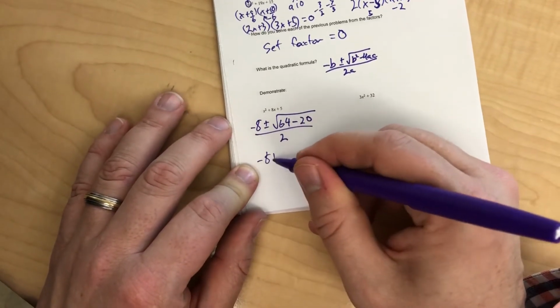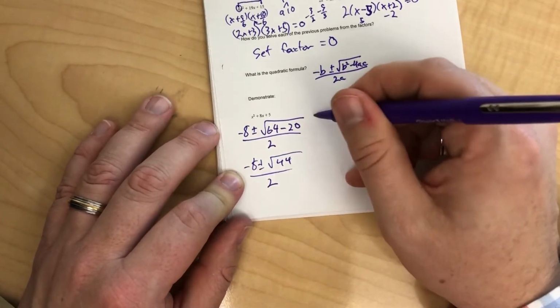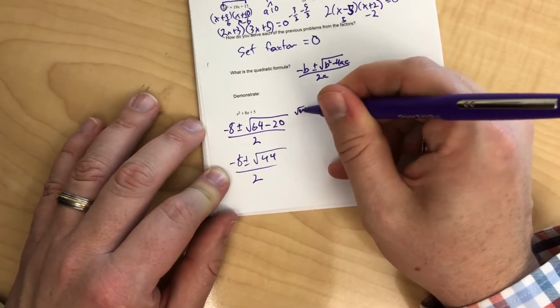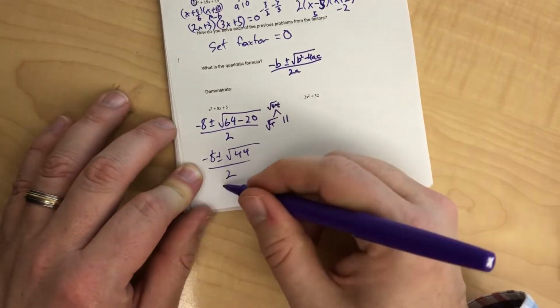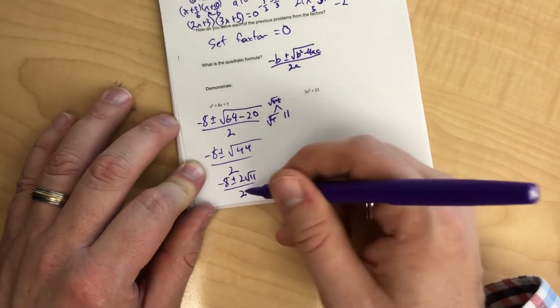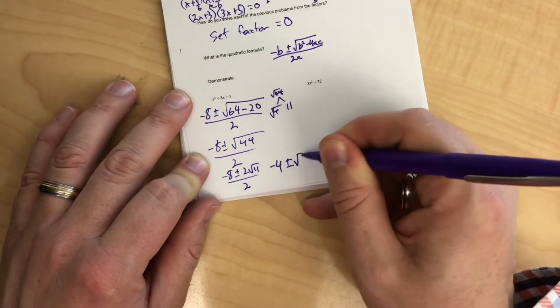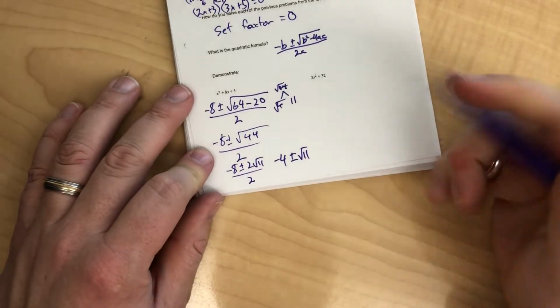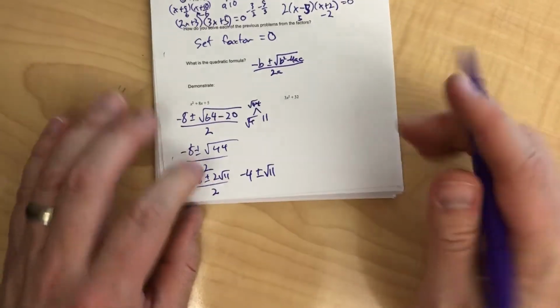That's going to be a negative 8 plus or minus the square root of 44 over 2. So I reduce that square root of 44. That's going to split into 4 and 11. Square root of 4 is 2. So that's negative 8 plus or minus 2 square root of 11 over 2. 2 divides into these. So that's negative 4 plus or minus the square root of 11. That's where I stop. That's my two answers. Negative 4 plus the square root of 11, negative 4 minus the square root of 11.